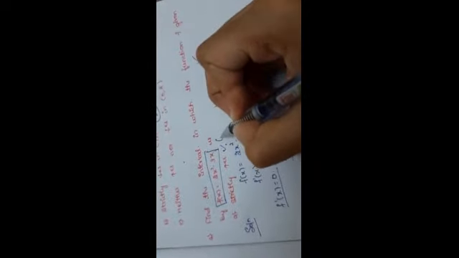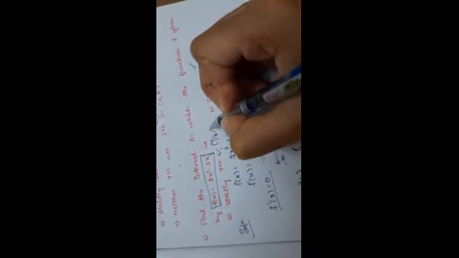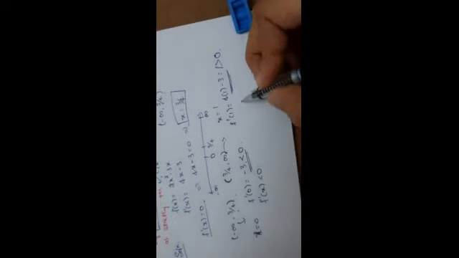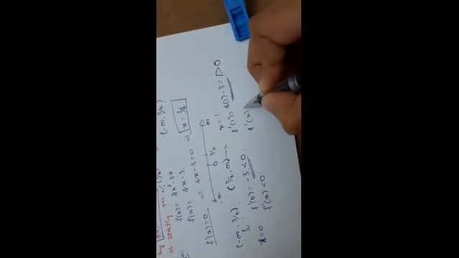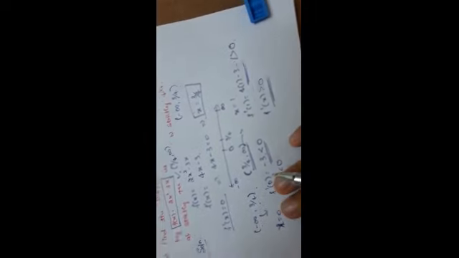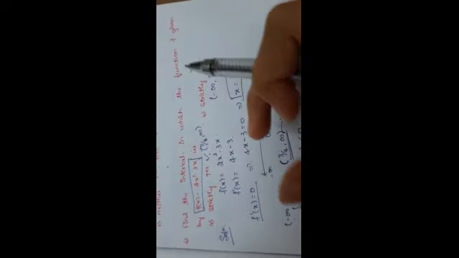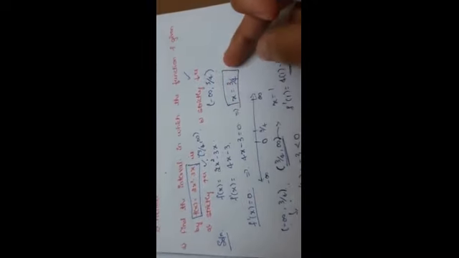So in the interval 3 by 4 to infinity, f dash of x is strictly greater than 0, so the given function is strictly increasing. This is how we determine in which interval the function is strictly increasing and in which interval it is strictly decreasing. So please pause the video and note it down.